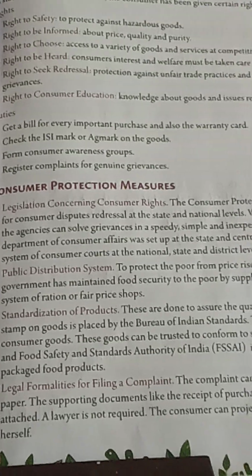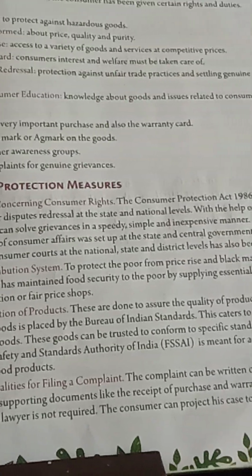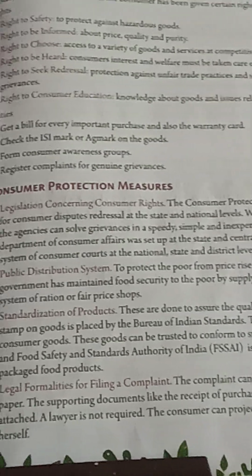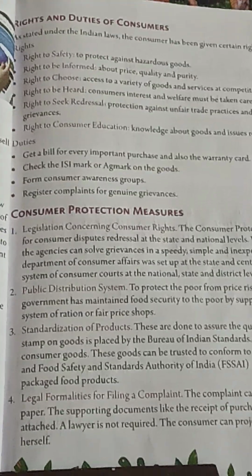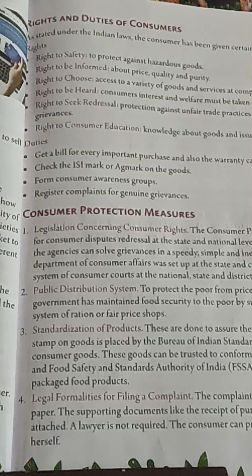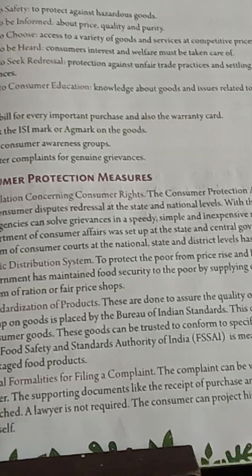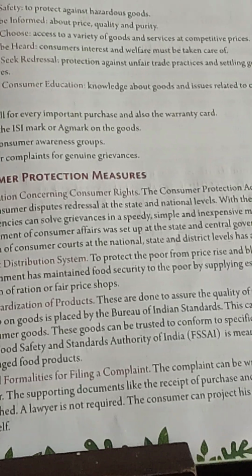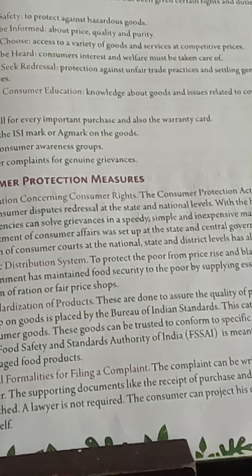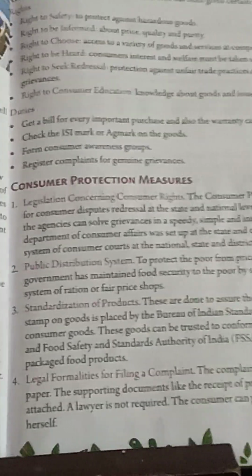Right to choose, access to a variety of goods and services at competitive prices. So they have the right to choose different types of shops. Right to be heard. Customer interests and welfare must be taken care of.